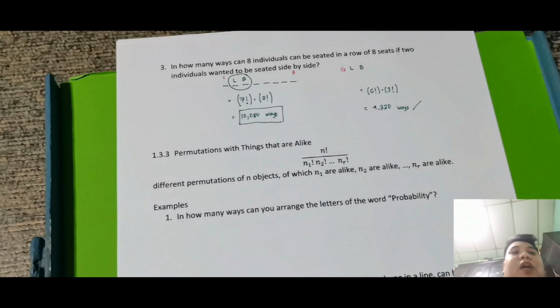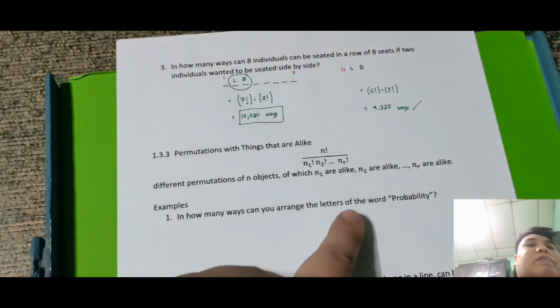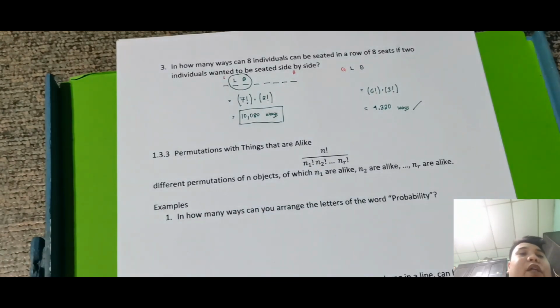So, tulad nito, in how many ways can you arrange the letters of the word probability? So again, yung N1 that are alike, so meaning kunwari, kung merong word na S, 4 na beses na ulit sa Mississippi, meaning 4 yung S na yun. So count sila as N1 alike. Okay, so ganun yung gagawin natin dito.